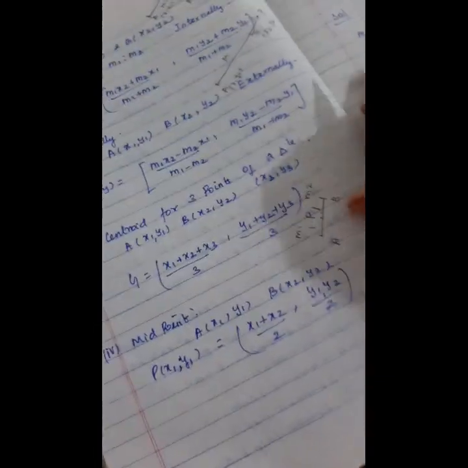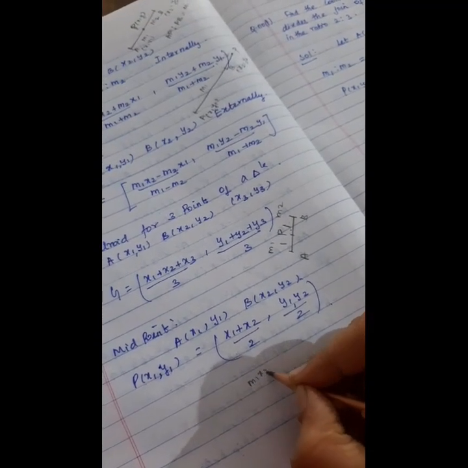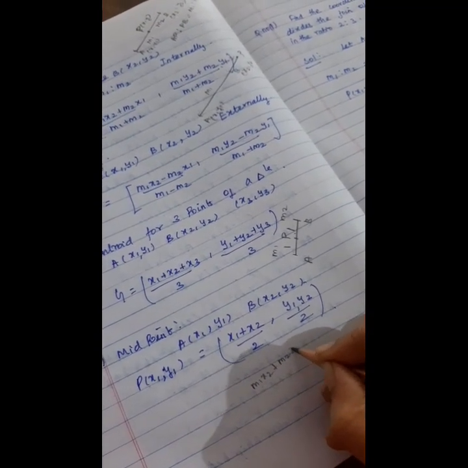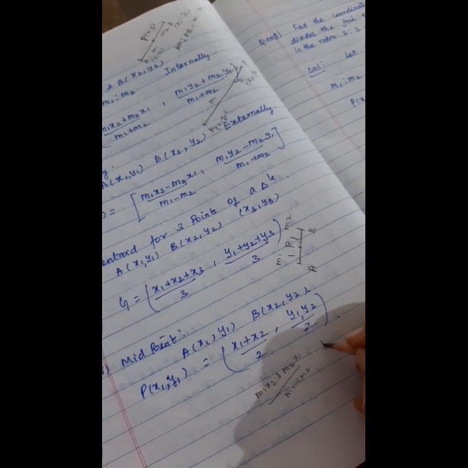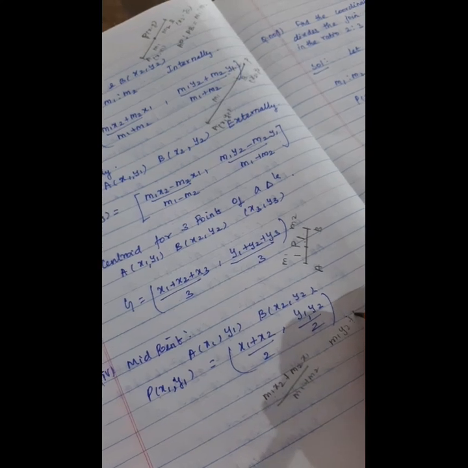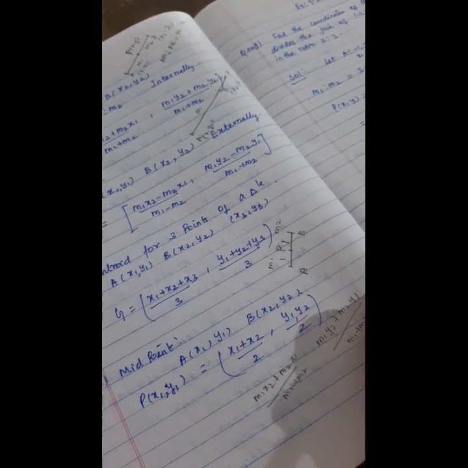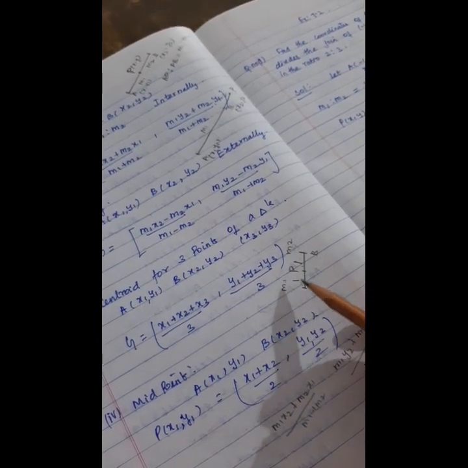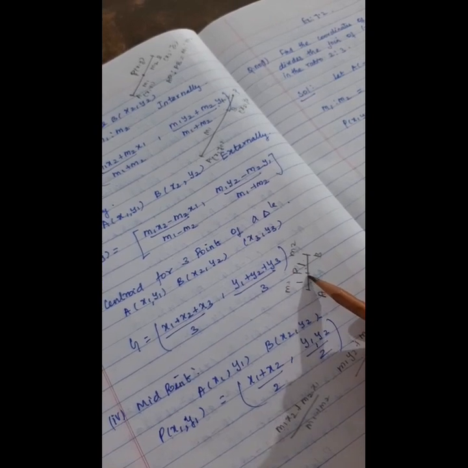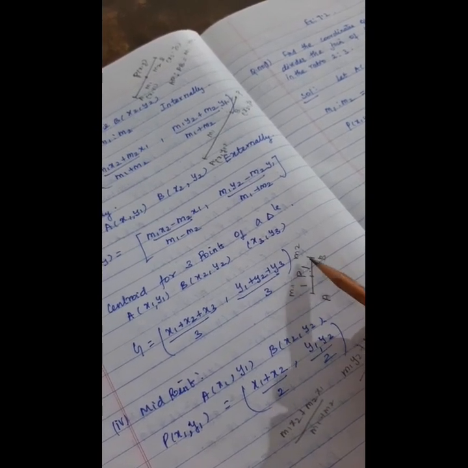So the formula goes like the normal section formula: (m1 x2 + m2 x1) divided by (m1 + m2), (m1 y2 + m2 y1) divided by (m1 + m2). Now here m1 and m2 is what? 1 and 1. Why is it 1 and 1? Because P is the exact midpoint of A and B. So the ratio must be equal, 1:1.